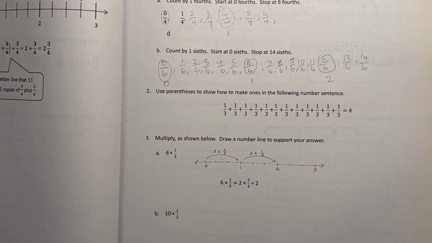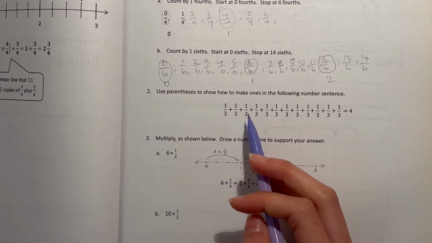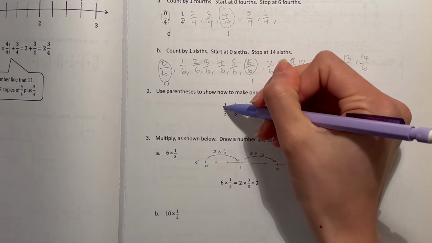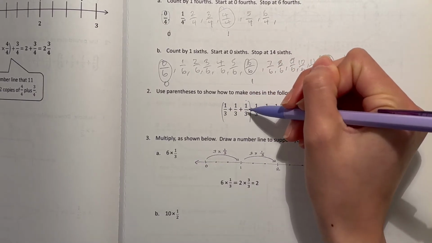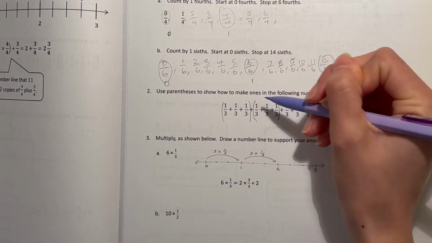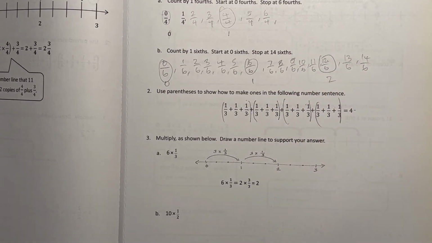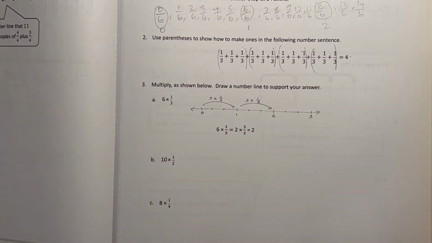Alright, now number 2. Use parentheses to show how to make ones in the following number sentence. So, how to make a whole. We see here we have 1/3, so our denominator is 3. Therefore, 1/3 plus 1/3 plus 1/3 would make 3/3, which is a whole. So we can just group it by groups of 3 because each group of 3 is equal to 1. So here we have 4 groups of 3, which is equal to 4 groups of 1, which is equal to 4.